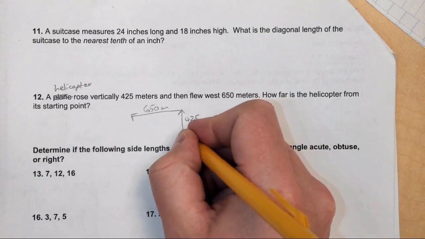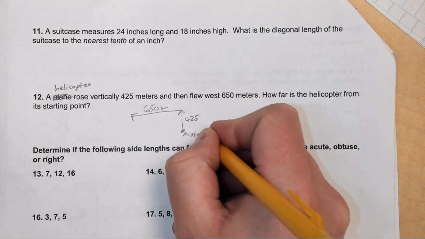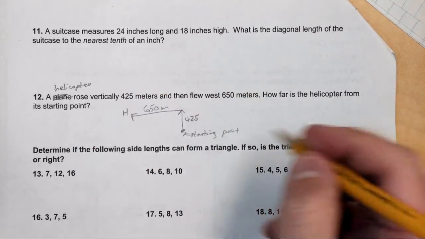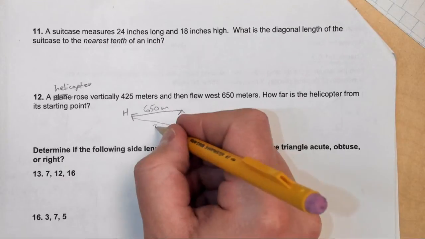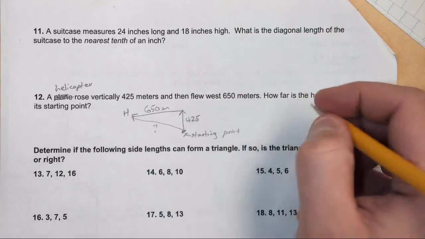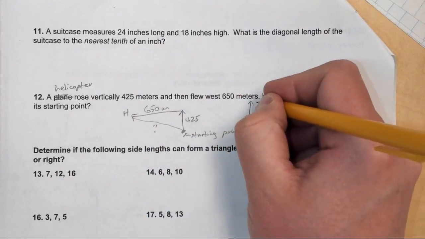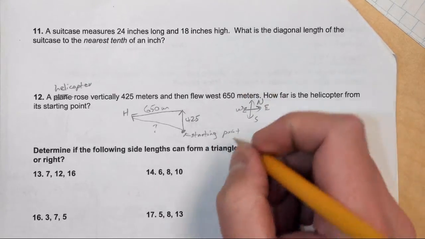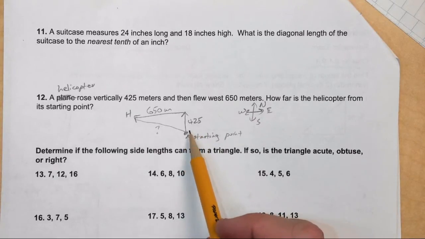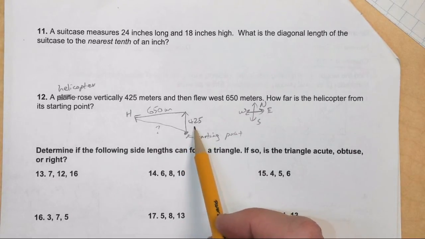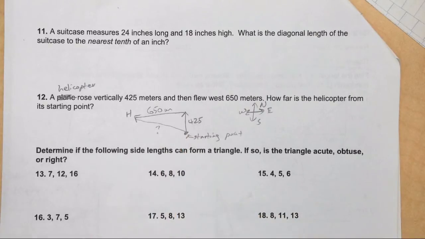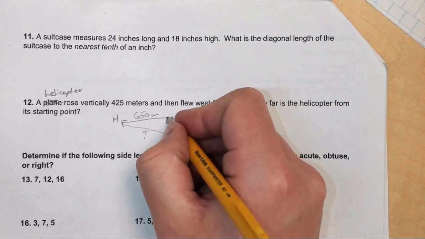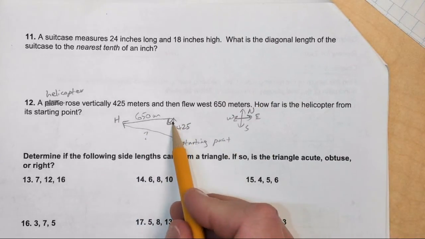So where we started right here is my starting point. And the helicopter ended up over here. So the goal is we want to find what this distance is. Just to simplify this a little bit, I'm going to say north is up, south is down, west is to the left, and east is to the right here. So when it rose vertically, let's say it's kind of like a north in my mind. And then I'm going to go west. That's how I drew this picture here. So this is another Pythagorean Theorem problem. And notice how we have a right angle where this goes up and then takes a left. So this is a right angle.